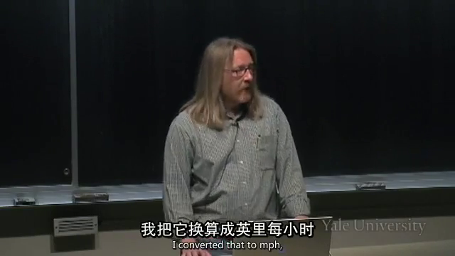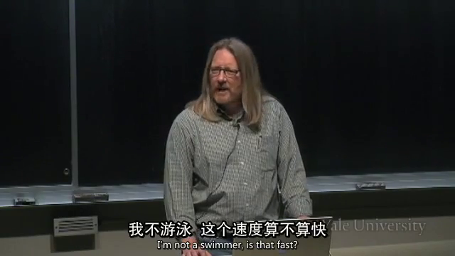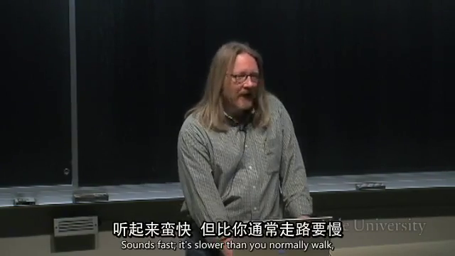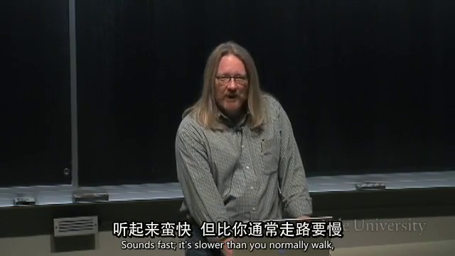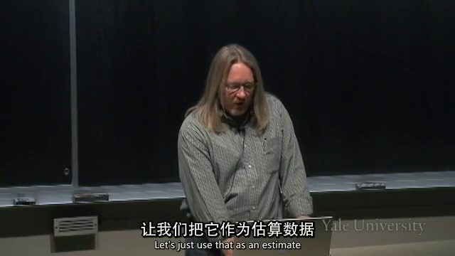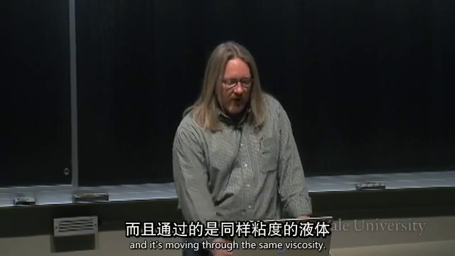I converted that to miles per hour. That's about half a mile per hour. I don't know. I'm not a swimmer. Is that fast? Sounds fast. It's slower than you normally walk, right? But you can't swim as fast as you can walk. So let's just use that as an estimate, and it's moving through the same viscosity.